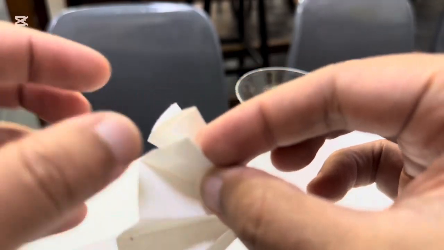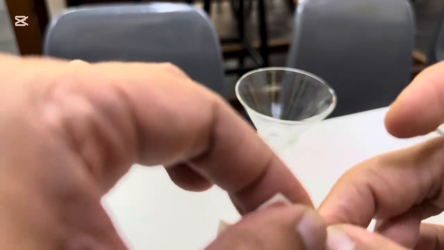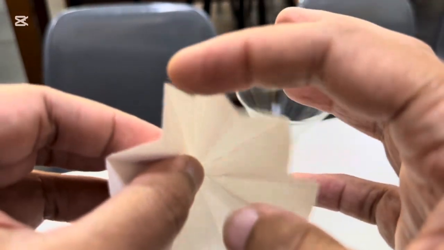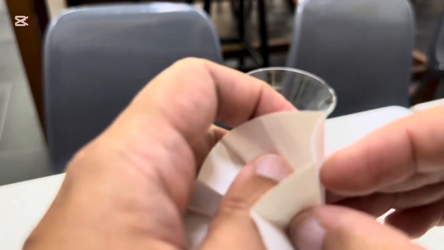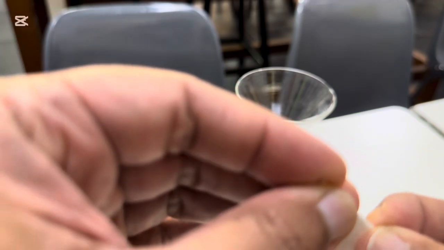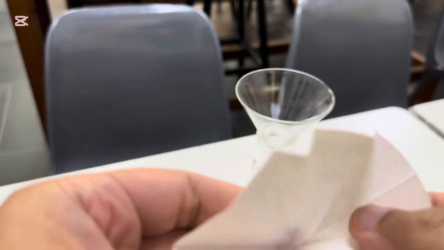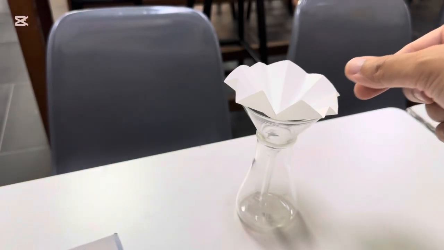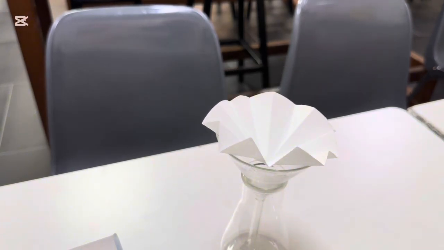Bend it and push it, and you should then be able to get a miniature up-down, which turns that into a triangle. Then do exactly the same for the other side. Now you only have two parts to do this final type of fold. Once that's done, you can place it into your filter funnel and proceed with your filtration.